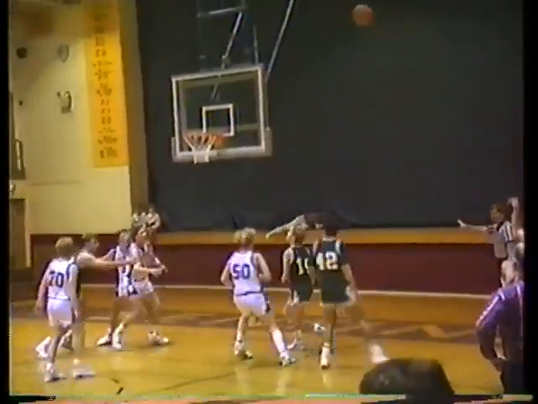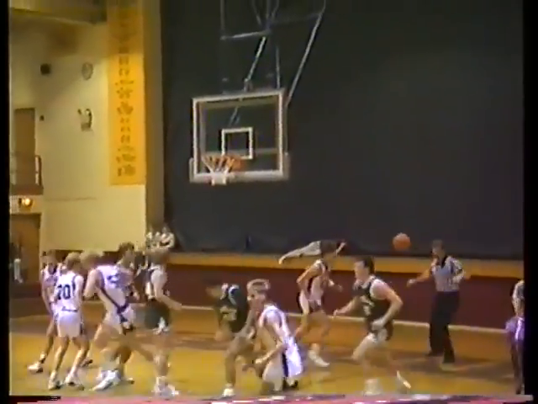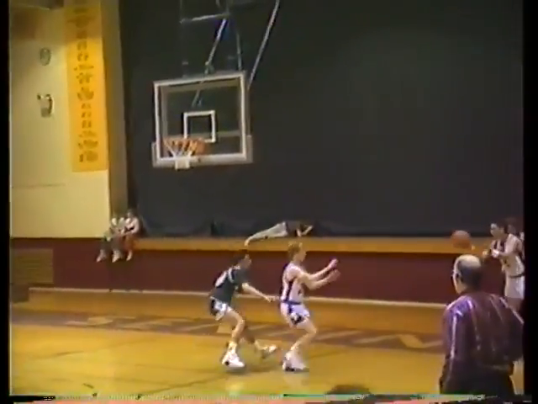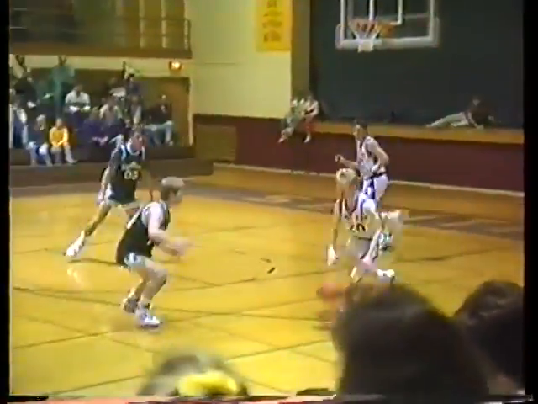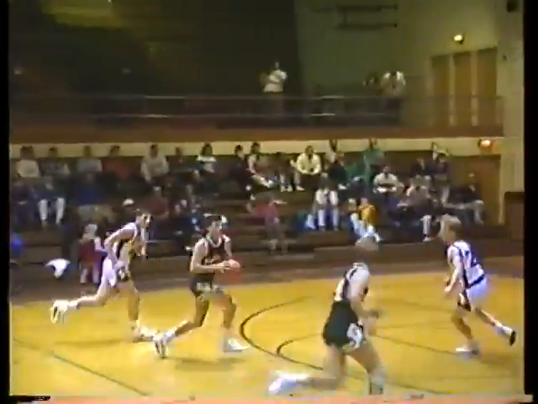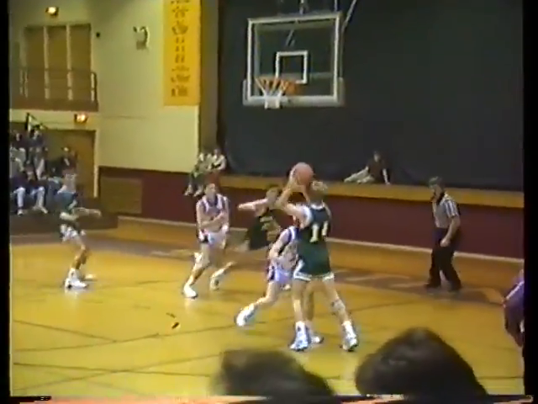Dave will inbound it again on the baseline. Gets it in over to McElroy. His shot. Didn't even hesitate that time. Right off the inbounds. First points of the ball game for Jeff. 16-11. 5-point lead. And the pass is picked off by McElroy.